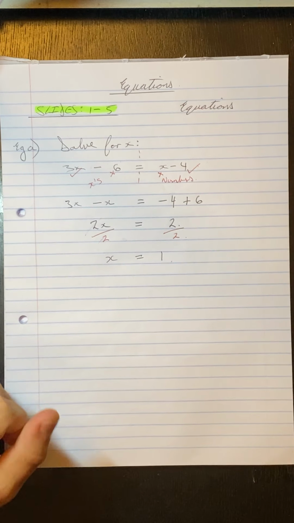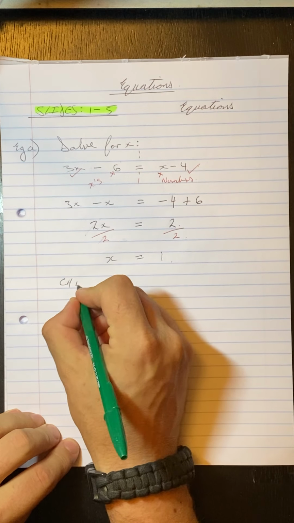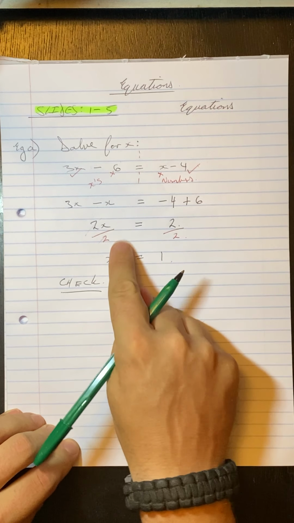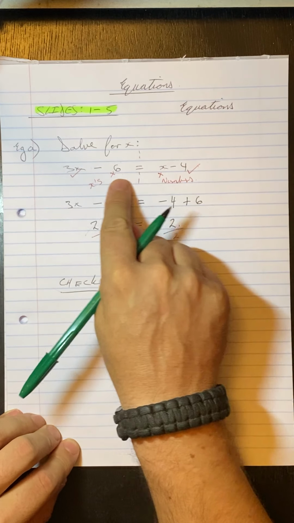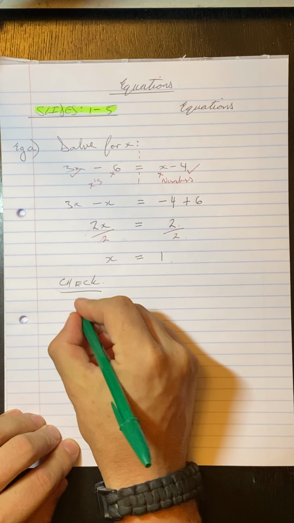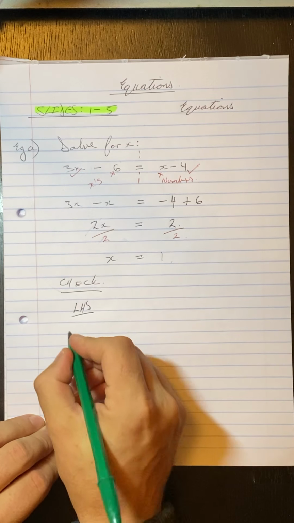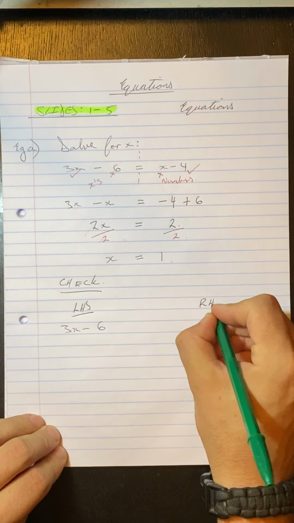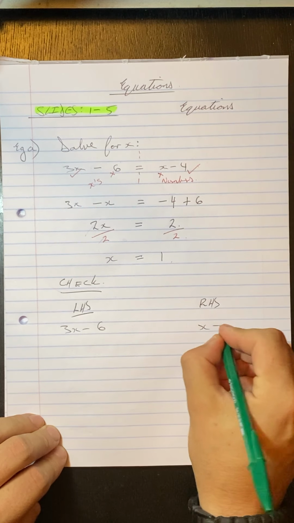Now, grade 9s, we can check our solution. Okay, so that is what I'm going to do now. I'm just going to check that our x equals 1 is a valid solution. So I'll go back to the original question, which is over here. And we have a left-hand side of the equals, which is 3x minus 6. And we have a right-hand side of the equation, which is x minus 4.